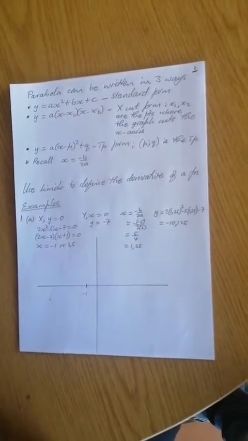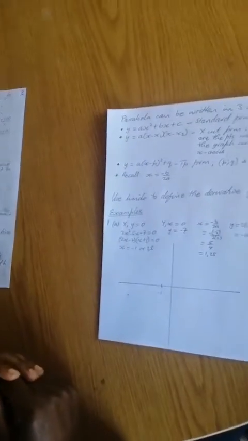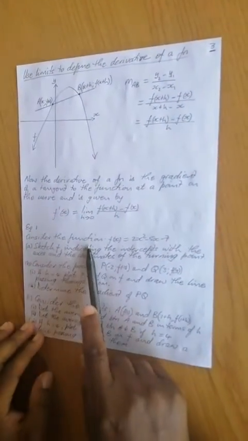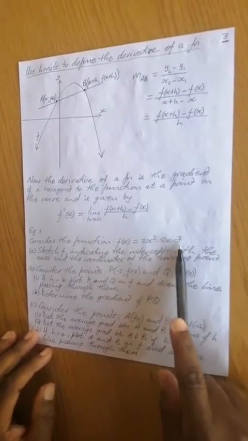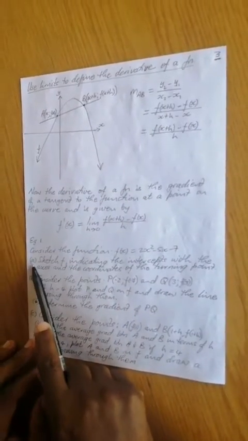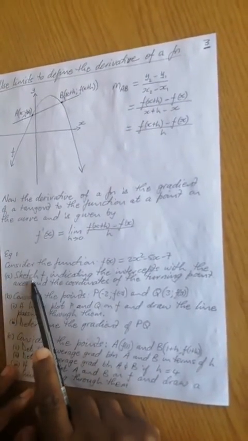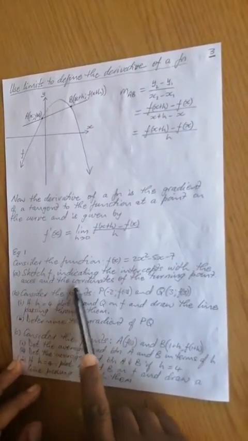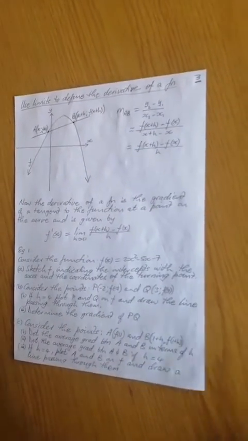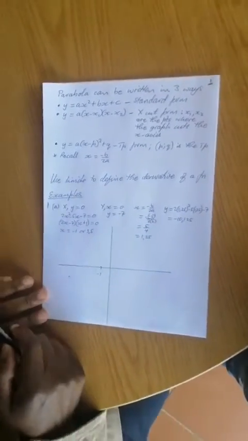Our first example reads, consider the function f of x is equal to 2x squared minus 5x minus 7. The first part says, A, sketch f indicating the intercepts with the axes and the coordinates of the turning point. Quickly, I'm going to show you how we get the axis intercepts.